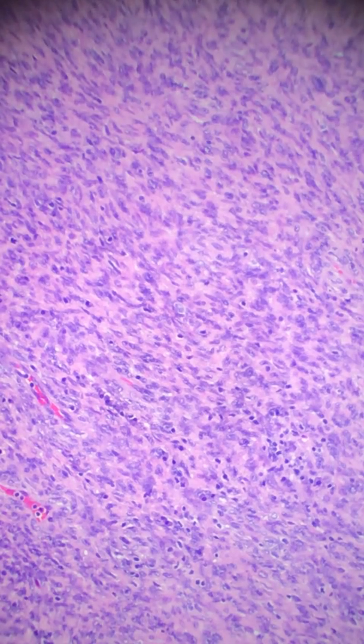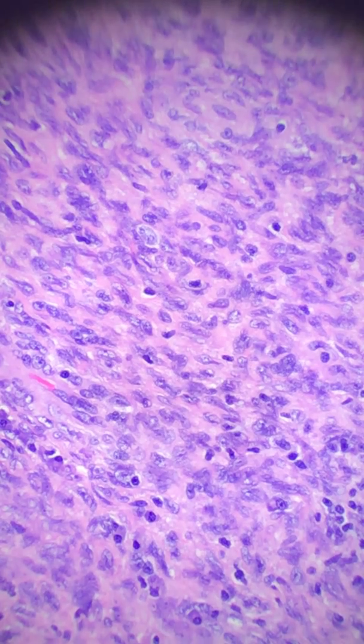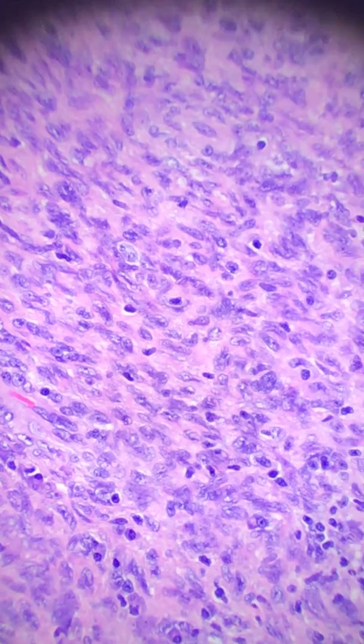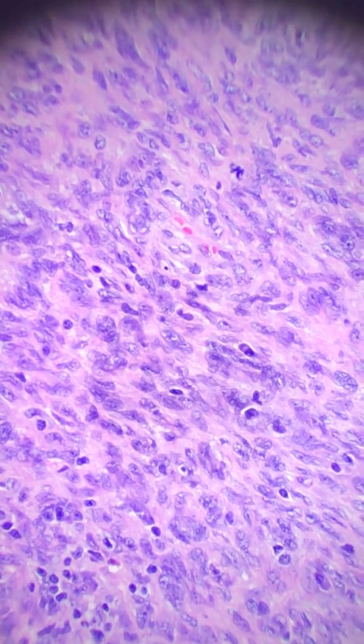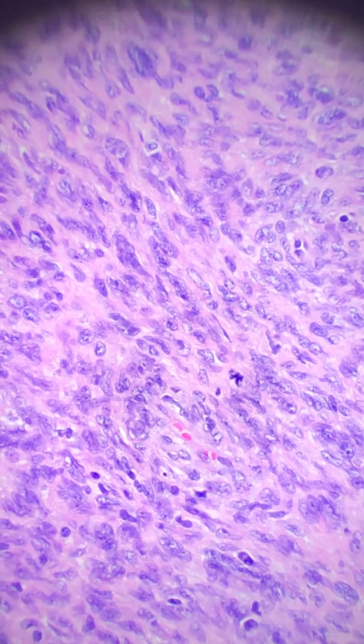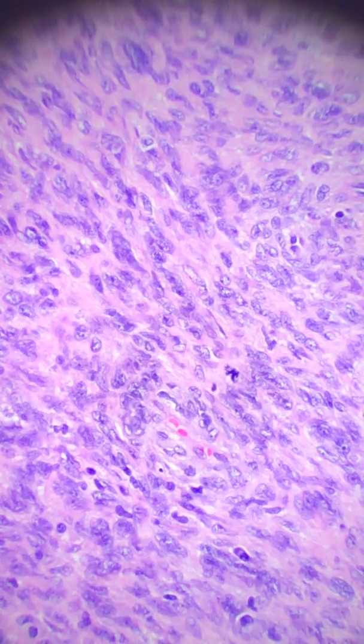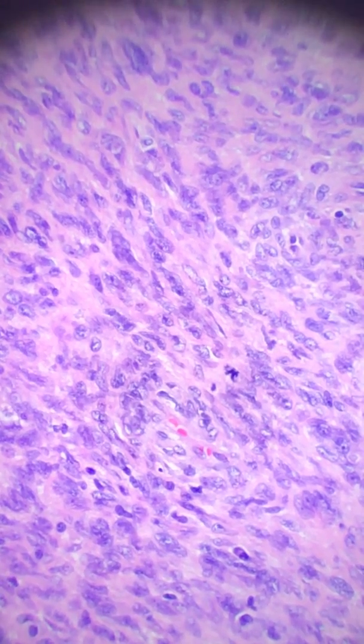And so we're going to go down. And what we start seeing, and I'm seeing it right away, is, let's see if I can find some here. Oh, there's one. We start seeing mitotic figures. Okay, so when you're looking at these tumors, you want to go around 10 high power fields.